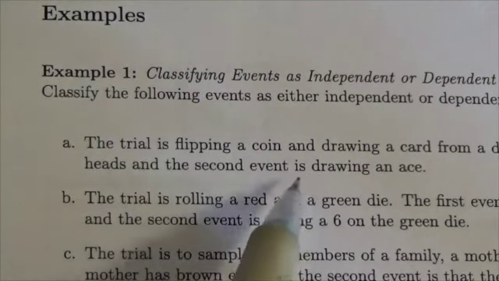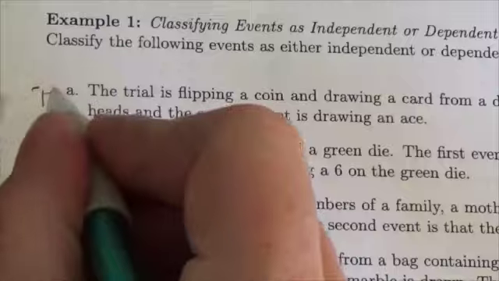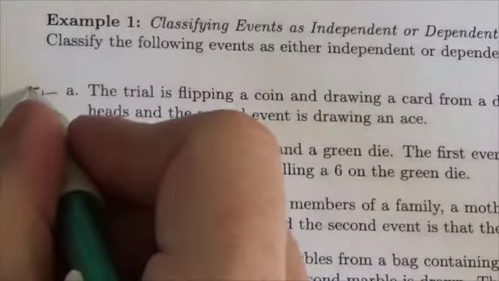And so you've got the sheet here. The trial is flipping a coin and drawing a card from a deck of cards. The first event is rolling a heads, and the second is drawing an ace. Okay, well, does the one affect the sample space for the other? And the answer is no. So these are definitely independent events.